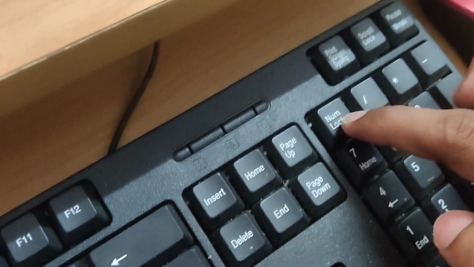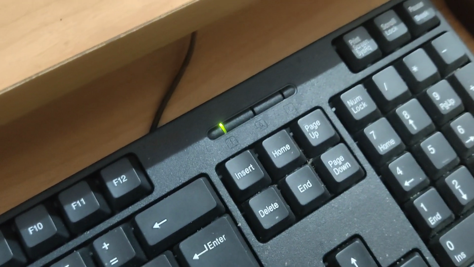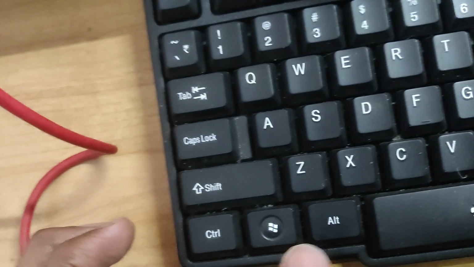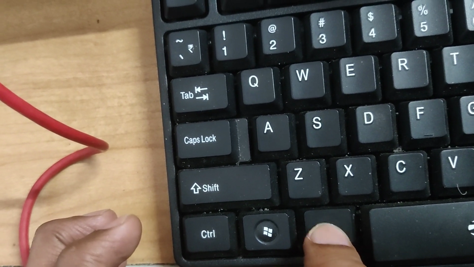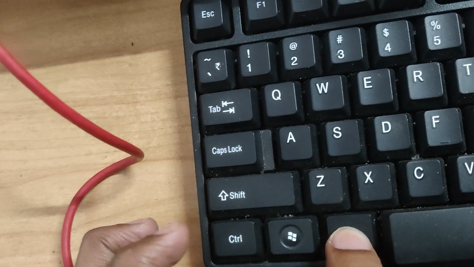For doing this, you must go to your keyboard, and in this keyboard you can see this is the number lock key. So you must press the number lock. Now we have enabled the number lock. You can see there is an alt key on the left side of the space bar. I press this key. I am not removing my finger from this key.